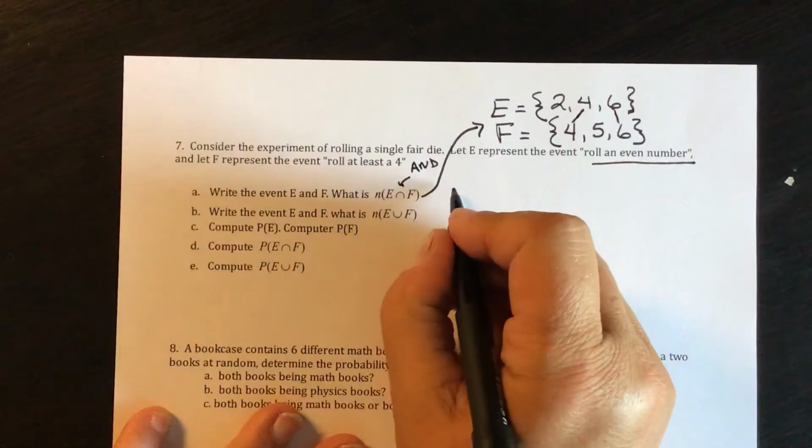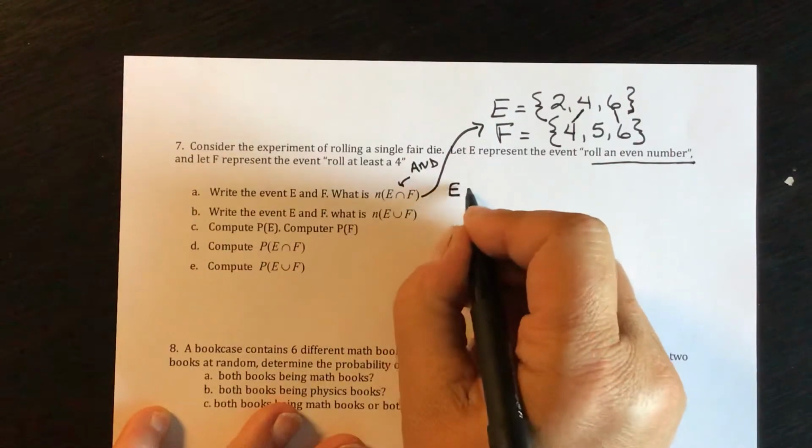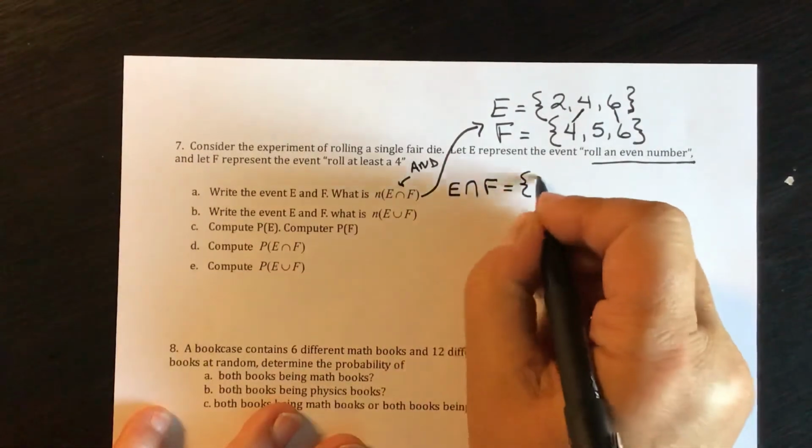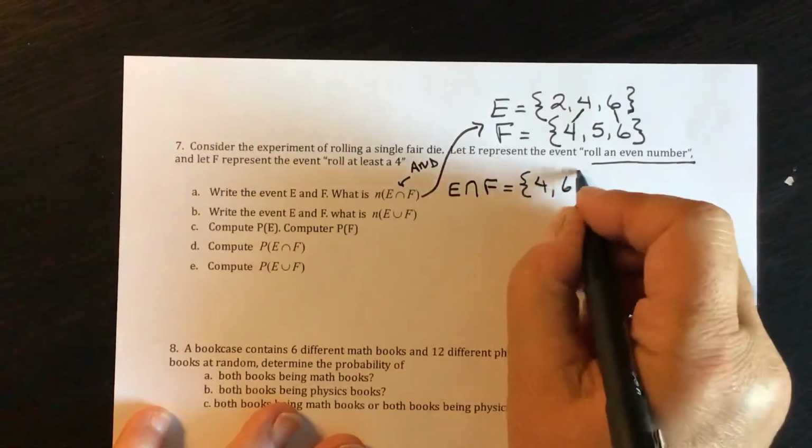So that set, E intersection F, has the elements 4 and 6.